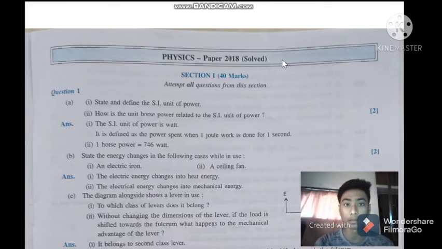One is our compulsory section and the other one is our choice section. In Section one we have 40 marks compulsory, and the second section, which I'm going to show you, also has 40 marks, and that is our choice which we have to make. So let's answer the first question.